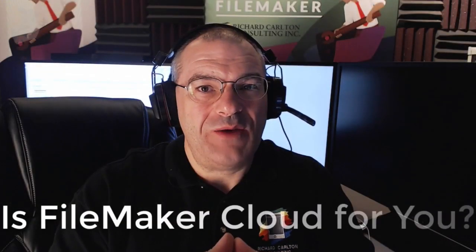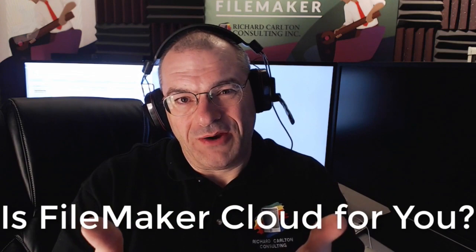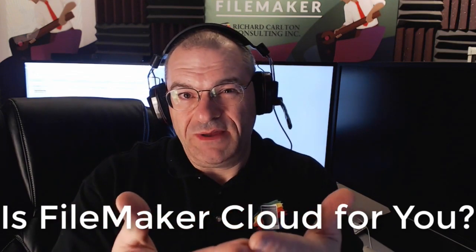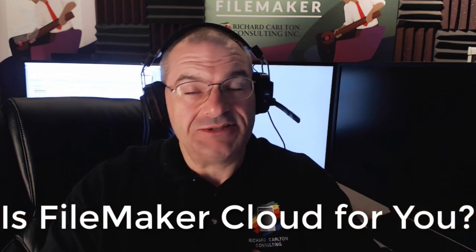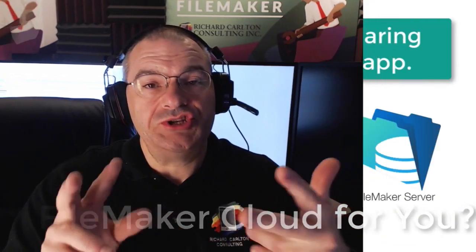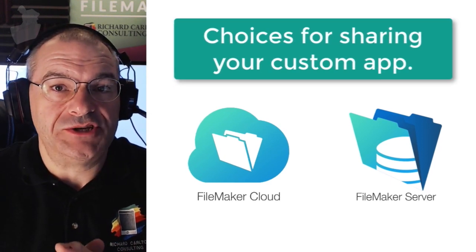If you're evaluating the FileMaker platform, then you're considering the idea of having a custom FileMaker app built for your team and then deployed so all your team members can access it simultaneously. Now, there are really two choices for how you host your FileMaker custom application.